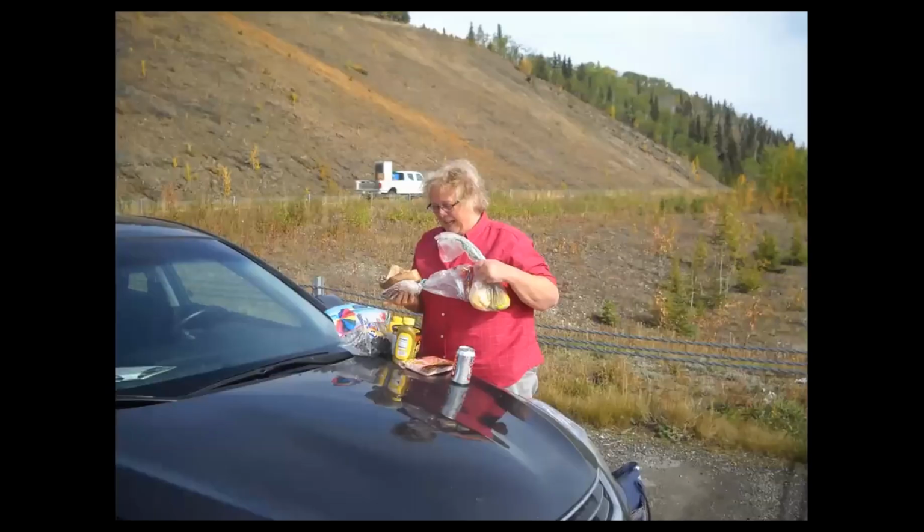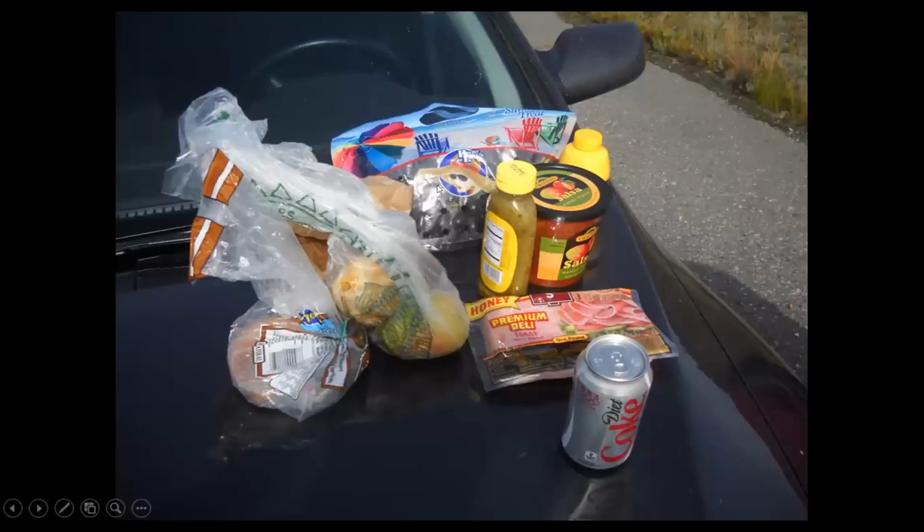So time for lunch. So let's see, for lunch, it looks like we're going to have a ham sandwich, maybe mustard, salsa, and pickle relish, some fruit, and maybe a Diet Coke.